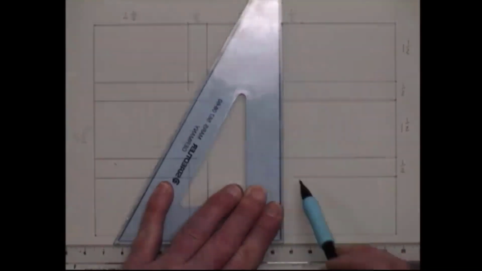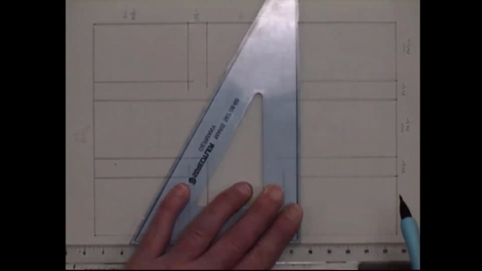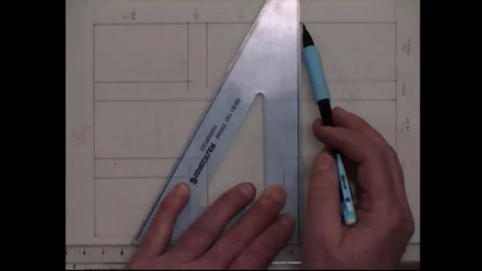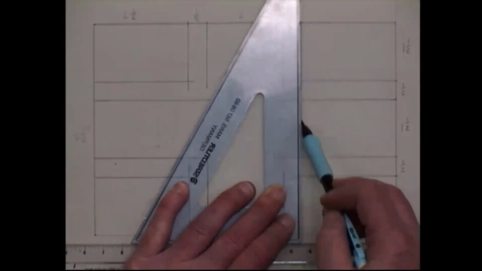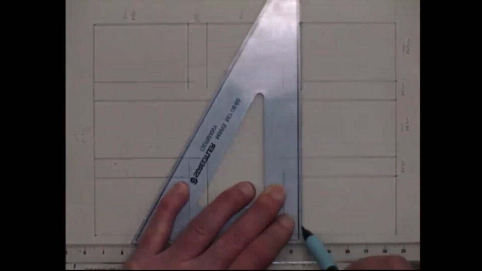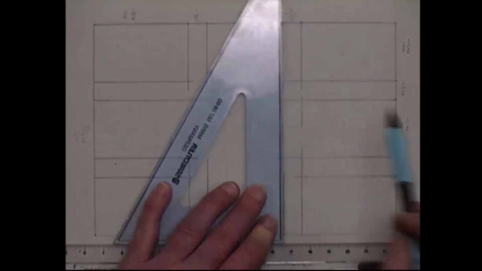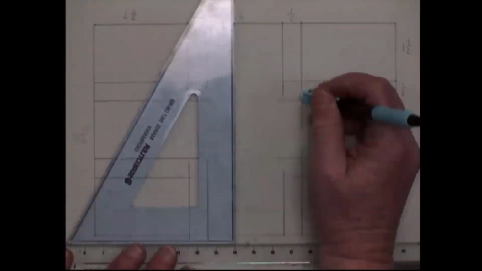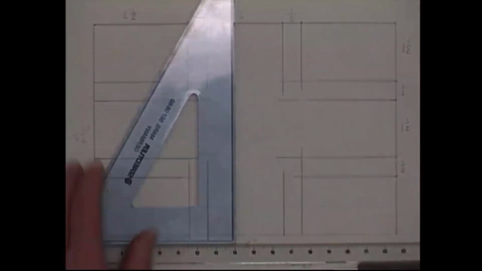And just a reminder, these are light. These are your construction lines. So some of them are going to be erased. But when you're cleaning up your drawings, that's when you go back and darken everything in. I accidentally put an extra line there in the middle. It's okay.